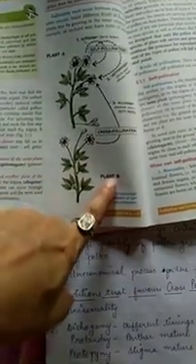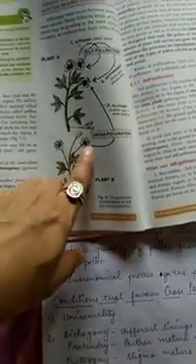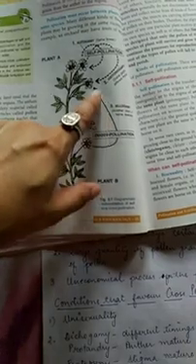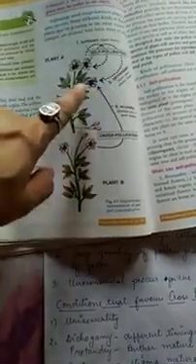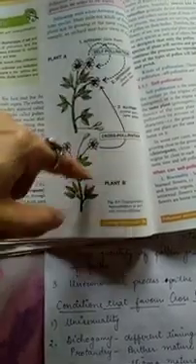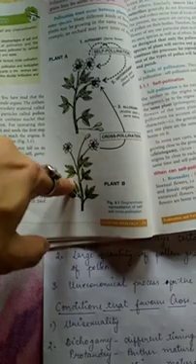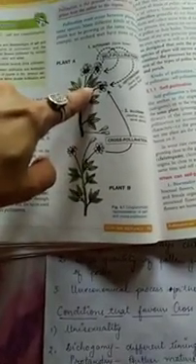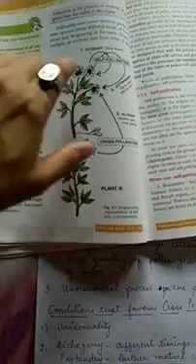For example, we can see this diagram. These are two plants, plant A and plant B. So there is transfer of pollen grains from plant B to the flowers that are present on plant A, to the stigma of this flower. So when they two are of the same species, and there is transfer of pollen grains from one plant of the same species to the other plant of the same species, this is known as cross-pollination.